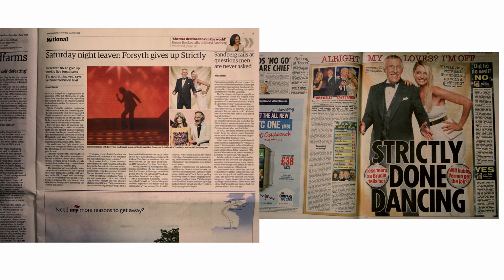Straight away we can see that The Sun have gone with more pictures, a much bigger picture on the right hand side there, although both papers have used the same picture. We can also see the importance of the story. The Sun has got a 1.5 page spread, where the Guardian has only got a half page. If you looked at the ratio of pictures to words, you'd see that the Sun has got a much higher ratio of pictures to words, whereas the Guardian has probably got half and half. The Sun are using a lot of charts and graphics.